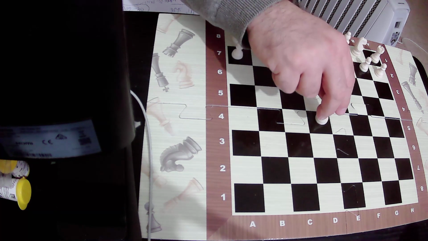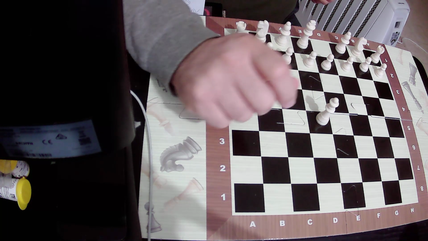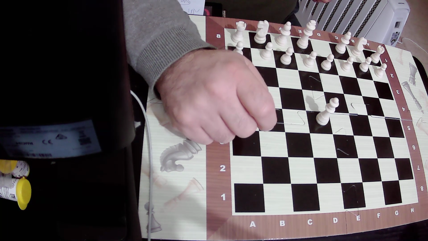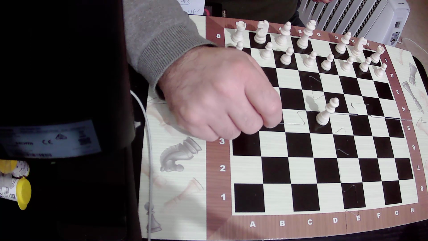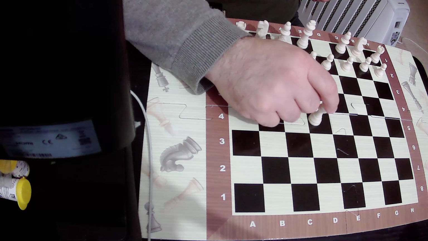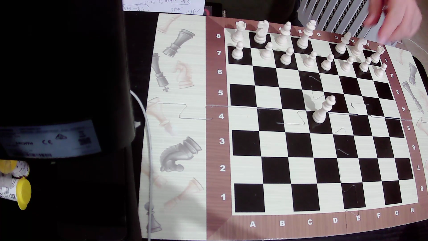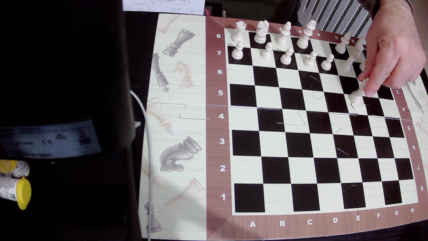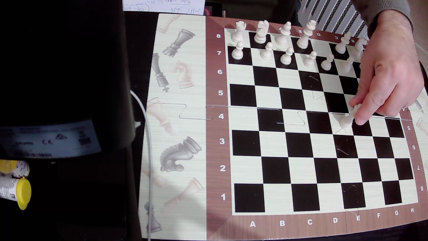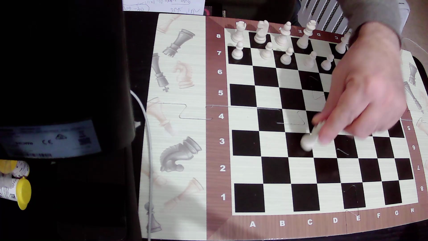Yes, for example, if the king is here, he can move to 8 squares in total. 1, 2, 3, 4, 5, 6, 7, and 8.